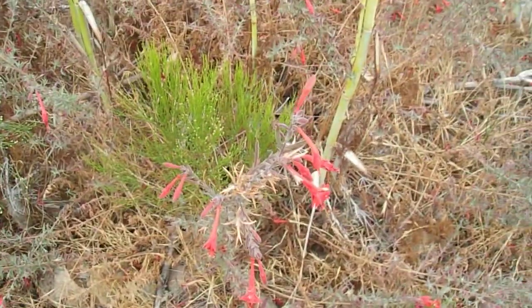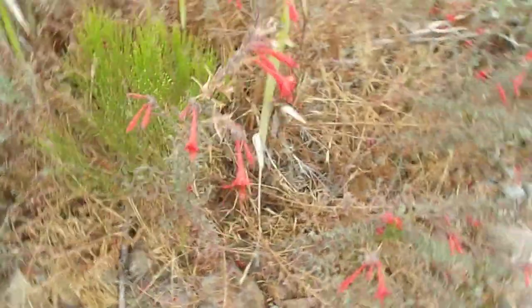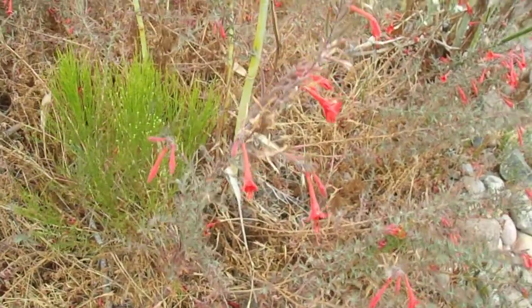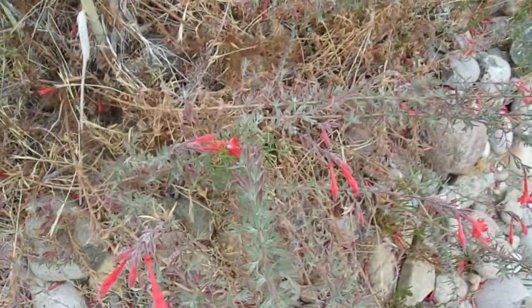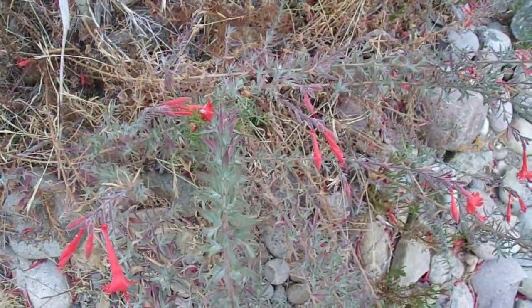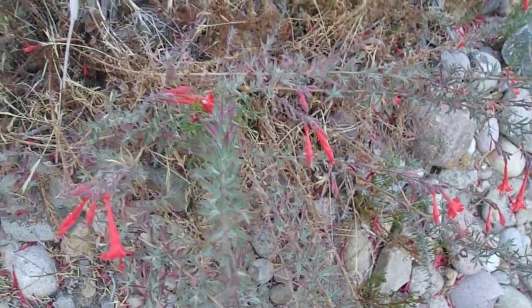But down in this canyon, it's a sure sign that fall's around the corner when you've got your Epilobium canum subspecies canum blooming. Now, why is it canum? Well, because of the grayish color, canus meaning grayish in Latin.